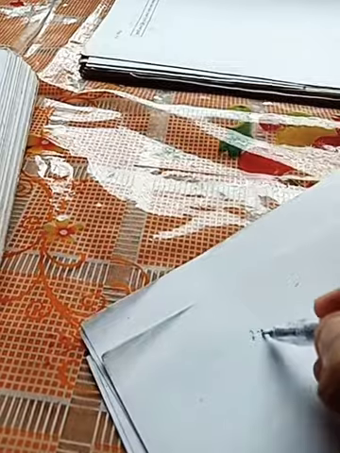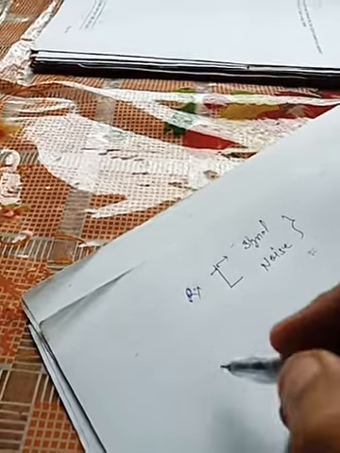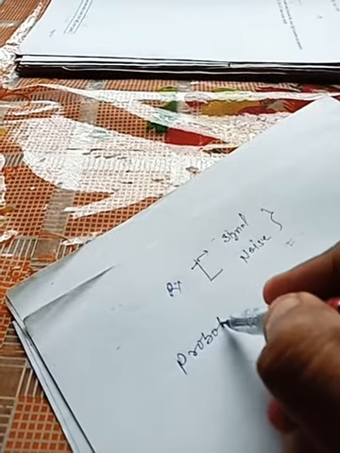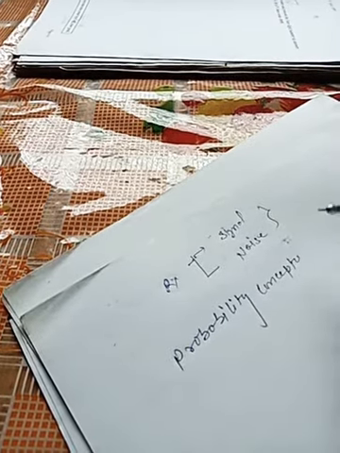Hello friends, today I am going to discuss random signal theory. We know that the input of the communication receiver is signal or noise. These two are the input of the communication receiver. The noise, we know, we cannot represent in a mathematical way. So the probability concept will come into the picture.